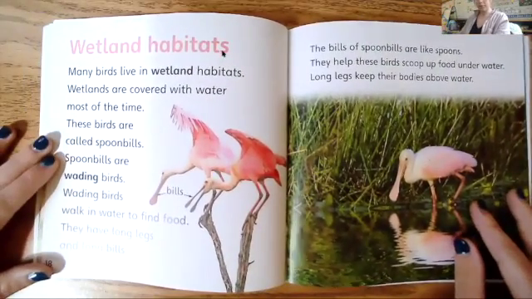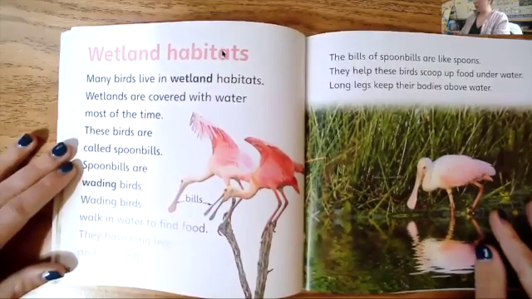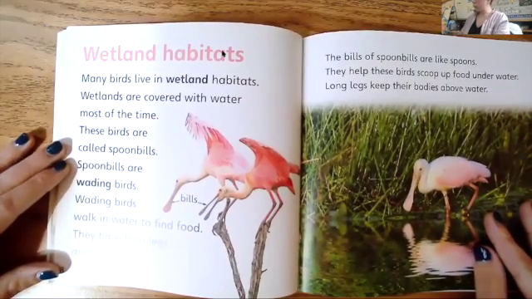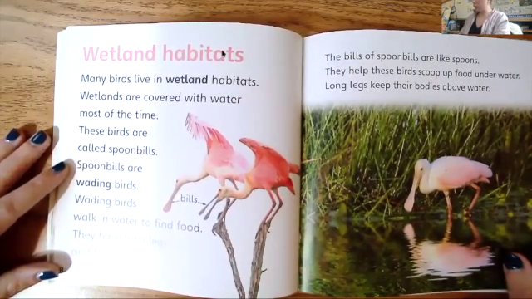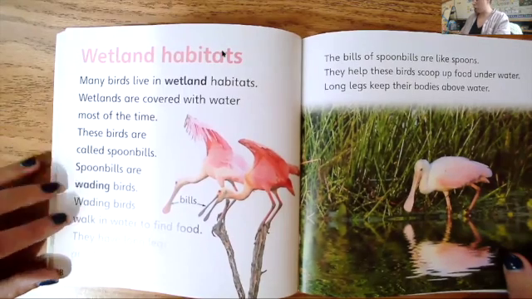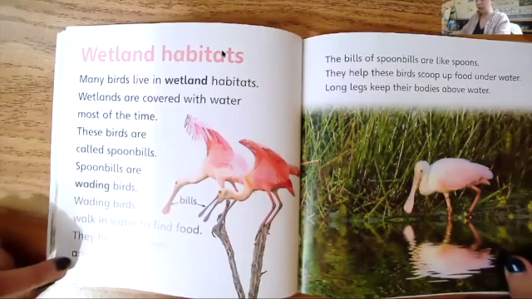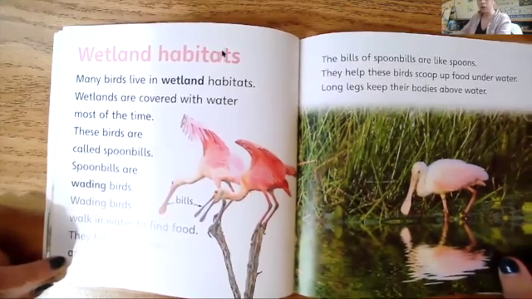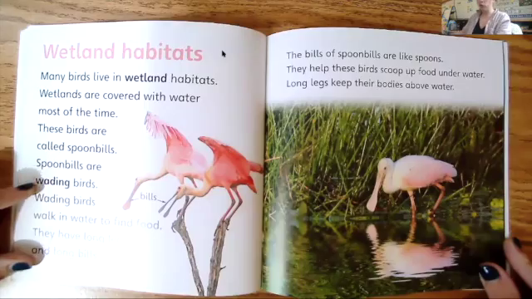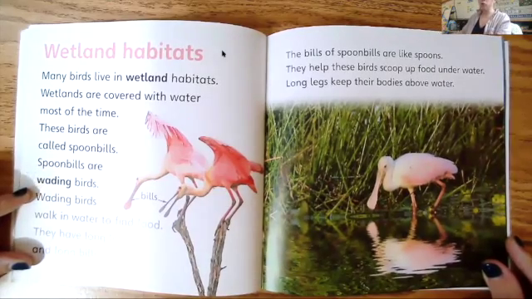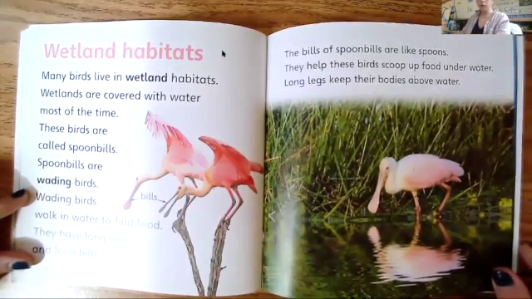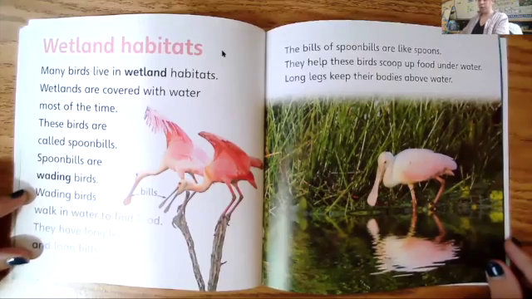Wetland habitats. Many birds live in wetland habitats. Wetlands are covered with water most of the time. These birds are called spoonbills. Spoonbills are wading birds. Wading birds walk in the water to find food. They have long legs and long bills. The bills of spoonbills are like spoons. They help these birds scoop up food underwater. Long legs keep their bodies above water.